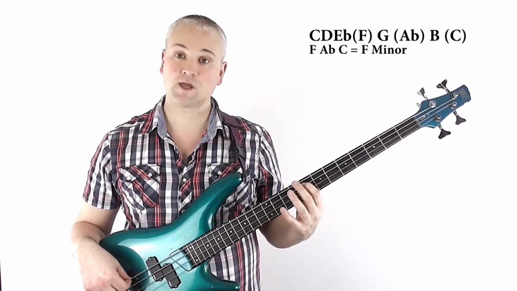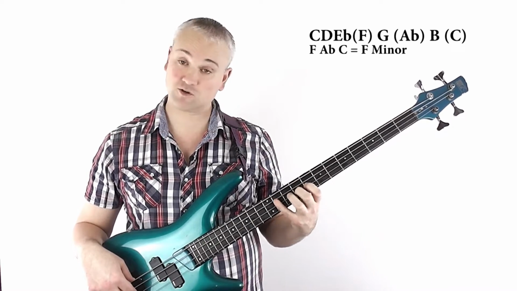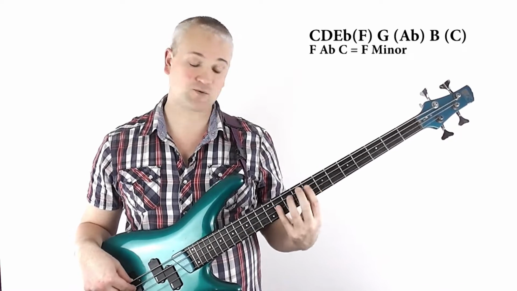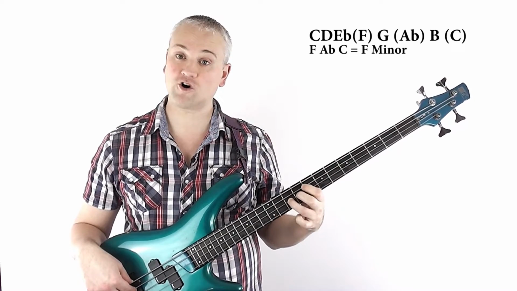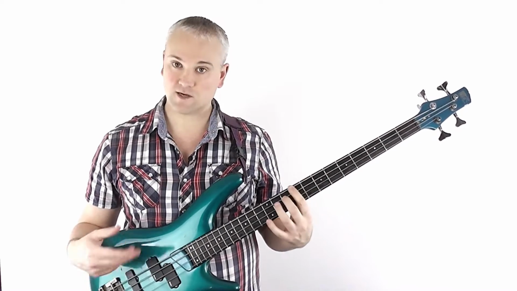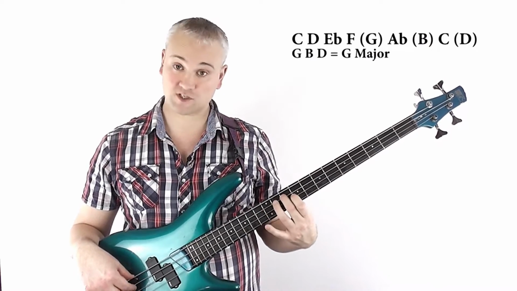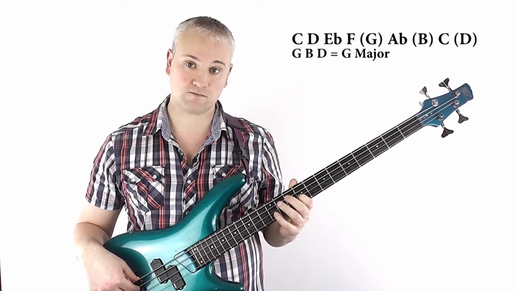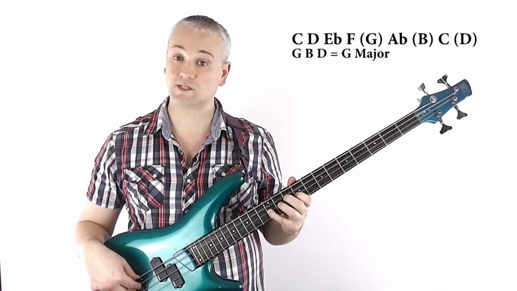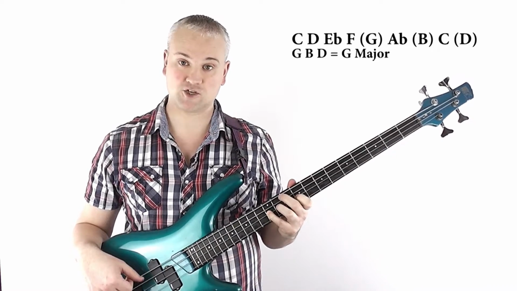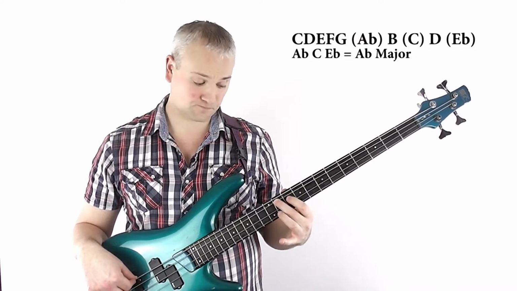We've got F, skip a note, skip the G to the A flat, skip another note, skip the B to the C. So we have F, A flat, C, which is F minor. So chord 4 is minor. We'll carry on. Chord 5, we have G, skip a note, skip the A flat to the B, skip another note, skip the C to the D, we have G, B, D, which is G major. We'll carry on. A flat, next note in the harmonic minor scale.